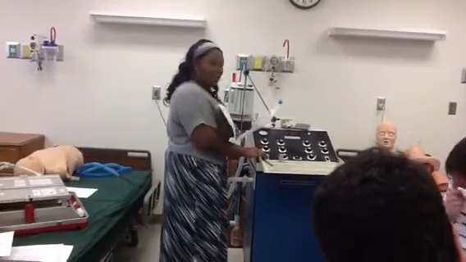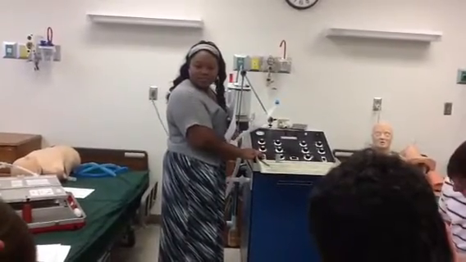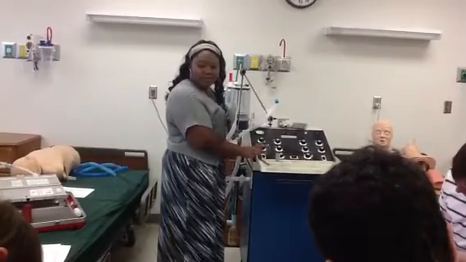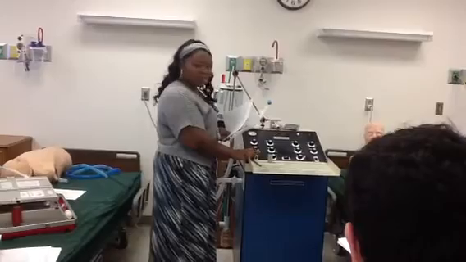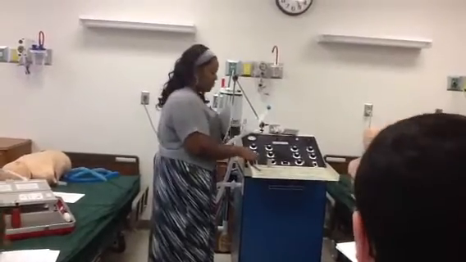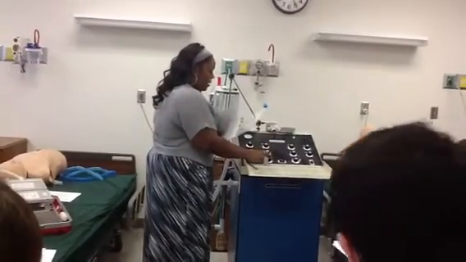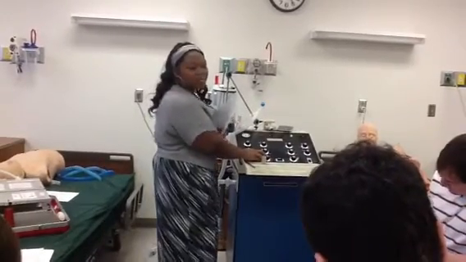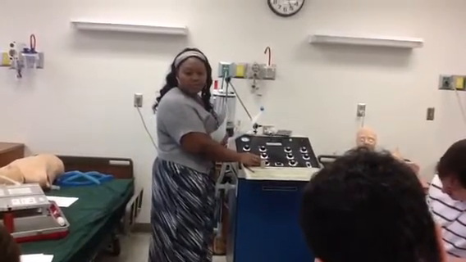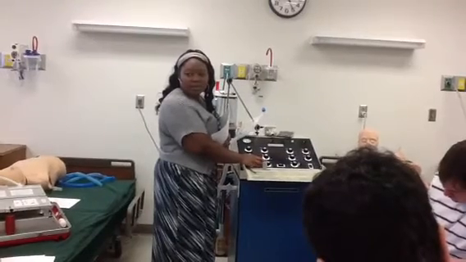Below B and C is A. On and off switch. Simple enough, just like a light. Across from it is D. That's your rate. So how many breaths per minute you have the machine set to give the patient. It will give at least that many breaths no matter what.